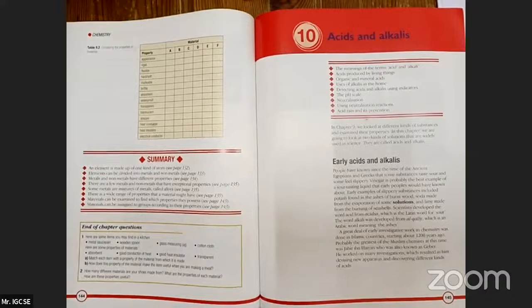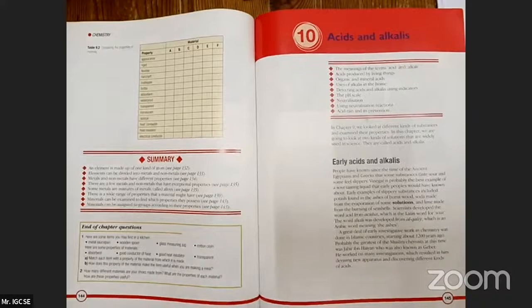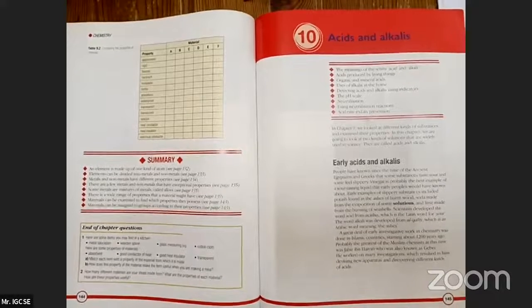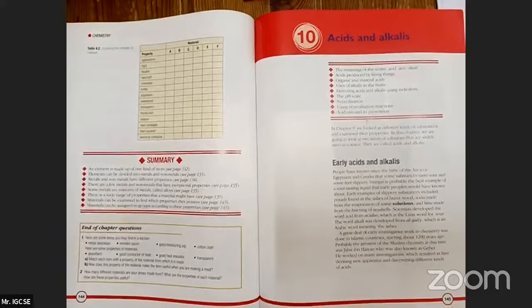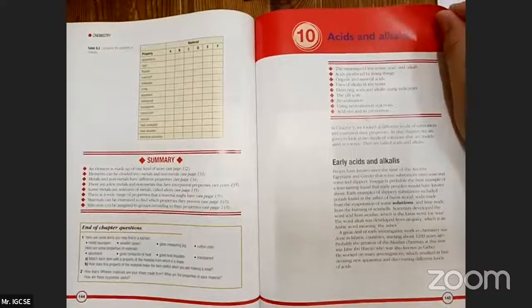In chapter 10, we should learn about acid and alkaline, what is acid, what is alkaline, and then how to use the indicator to test them, to know them, and then how to make the acid and alkaline lose their property, which is so-called neutralization. Okay, and then the use of neutralization. So, the early acid and alkaline.